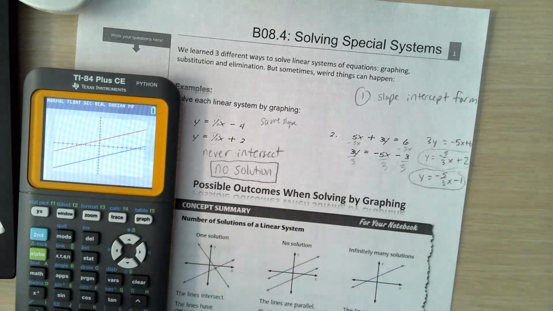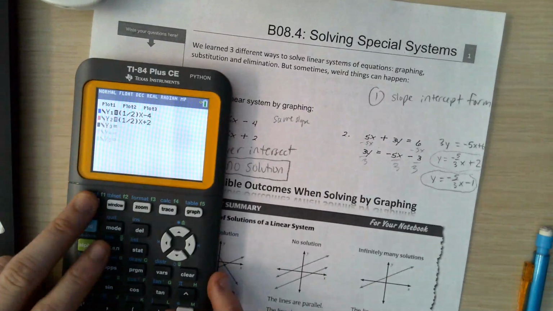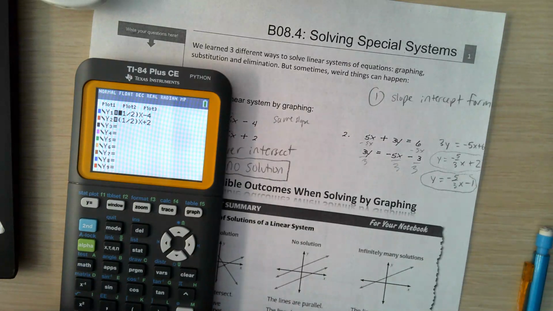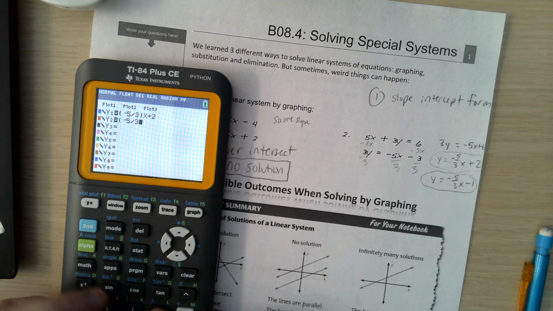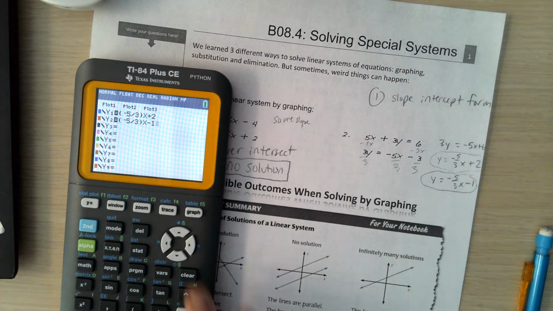We're going to put those in our calculator. Negative 5 over 3 x plus 2. Negative 5 over 3 x minus 1.